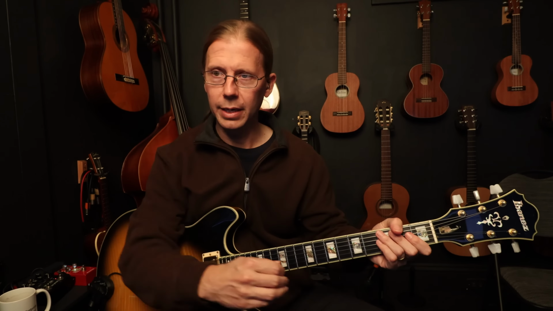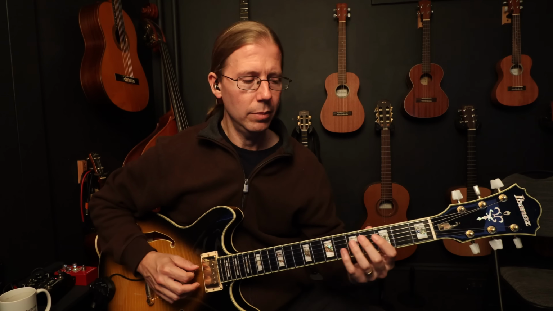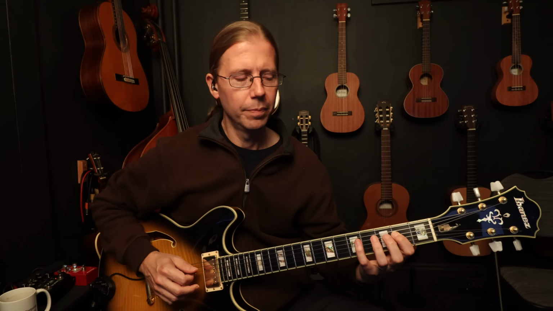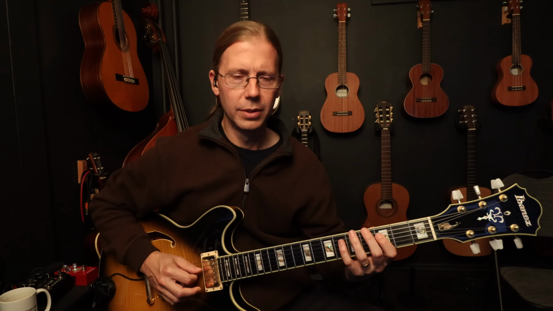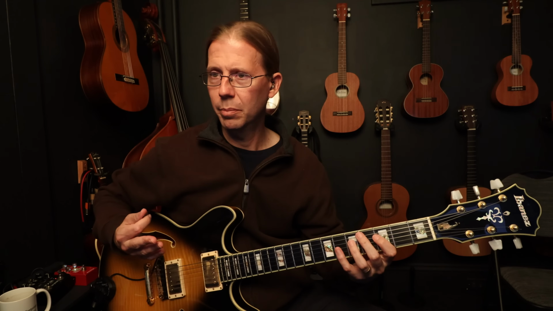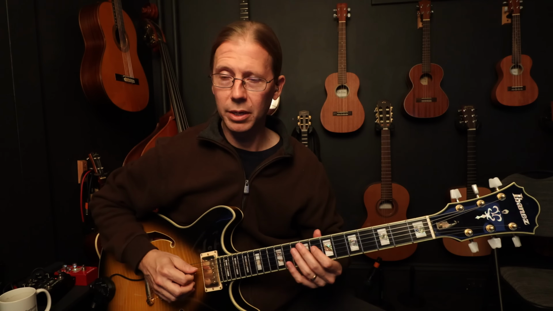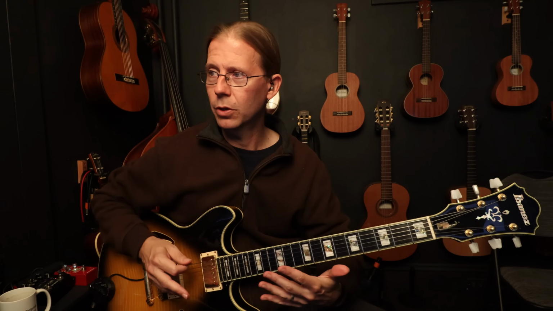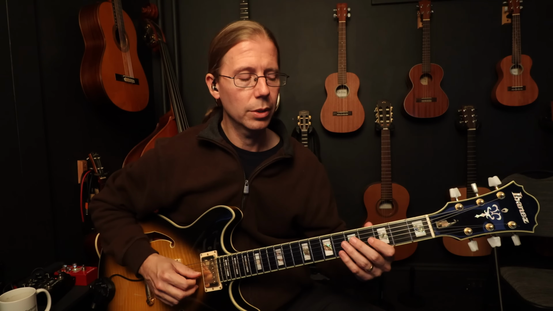Here's one little hint that you can try. Let's say a C major scale. You can put half steps in between your whole steps. Now the 4 is going to feel a little bit dissonant, but when you're creating lines, the context of your line, sometimes it just does work.